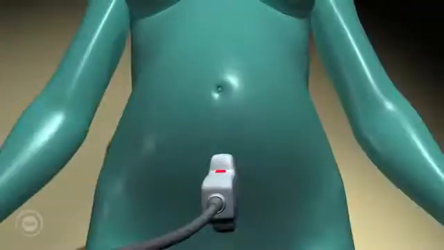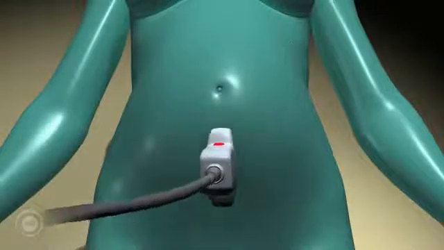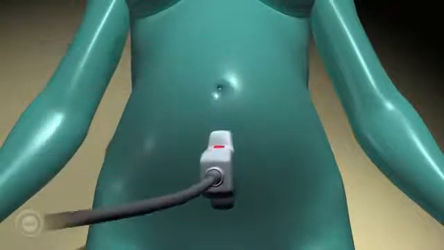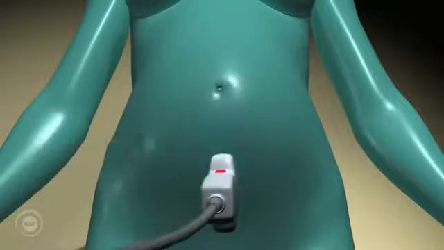a longitudinal plane. This means the long axis of the probe is lined up with the long axis of the mother. We then scan systematically up and down her abdomen, taking slices lengthways.